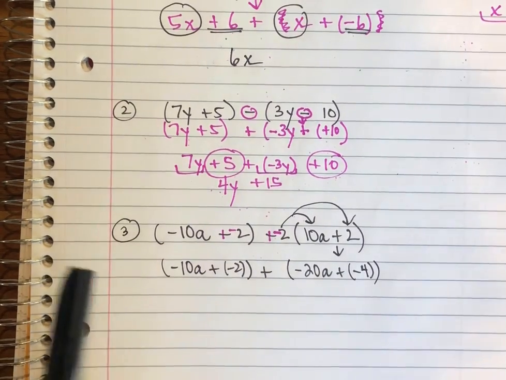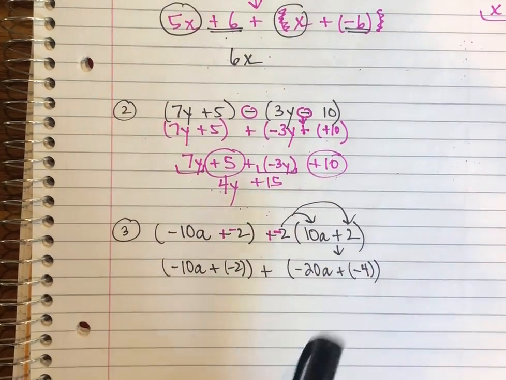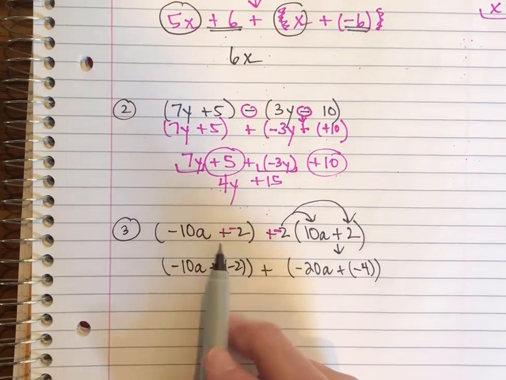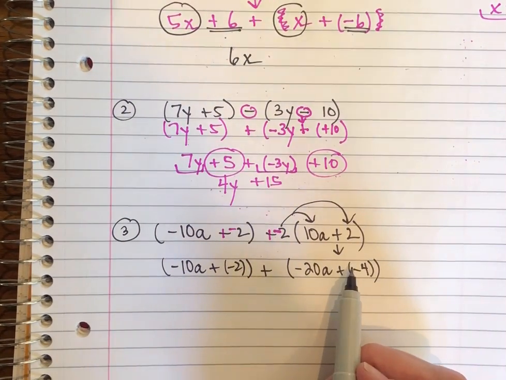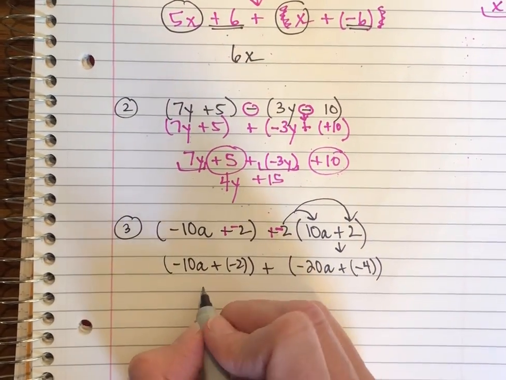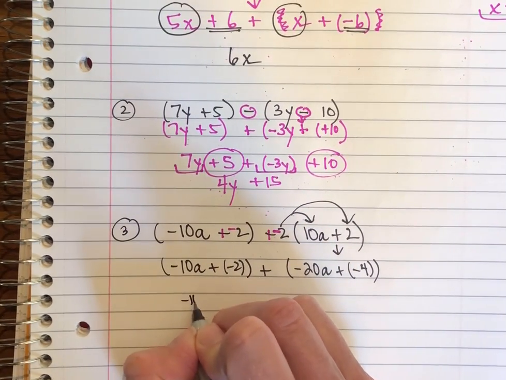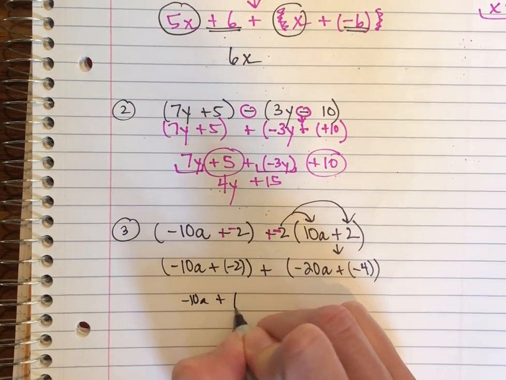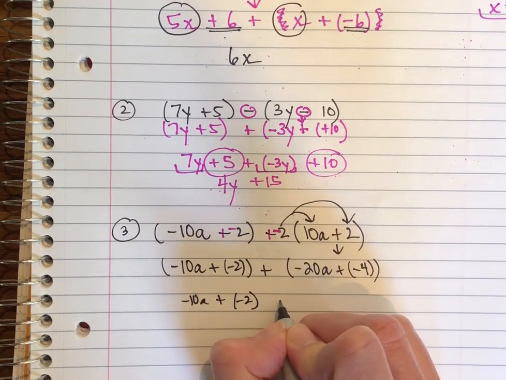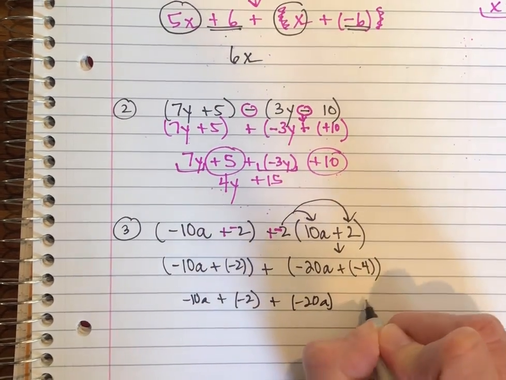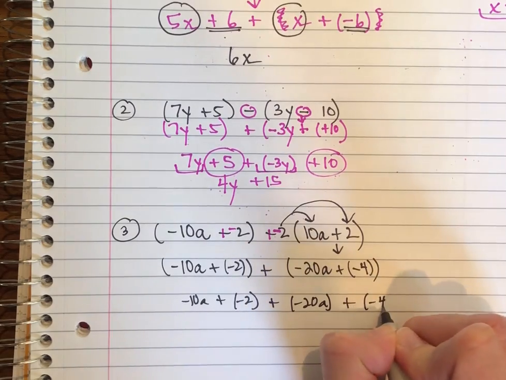Okay, so there's a lot of parentheses going on in here, and in fact, we don't really need most of them because all of our symbols are addition, and we can add in any order. So I have a negative 10a plus negative 2 plus a negative 20a plus a -4.